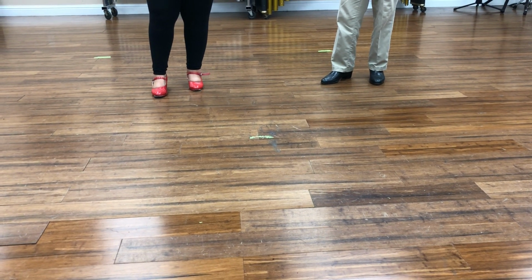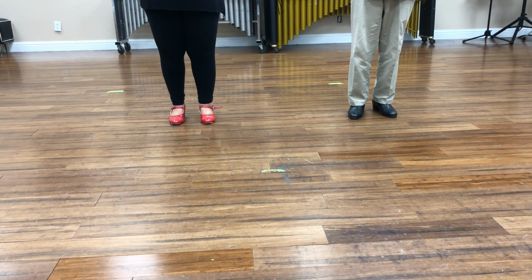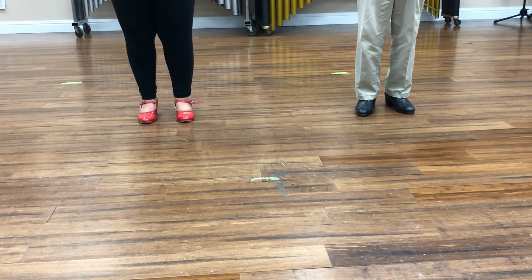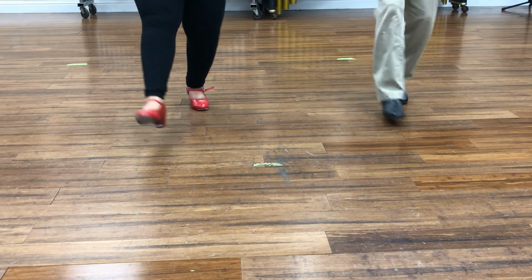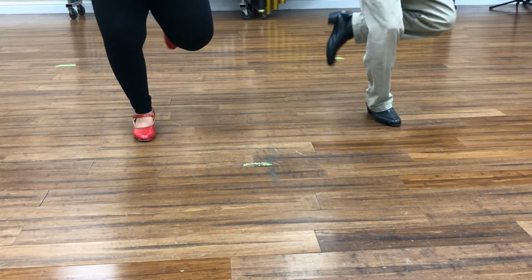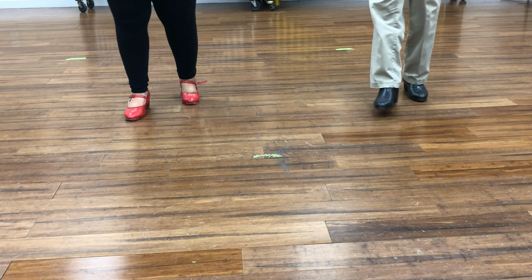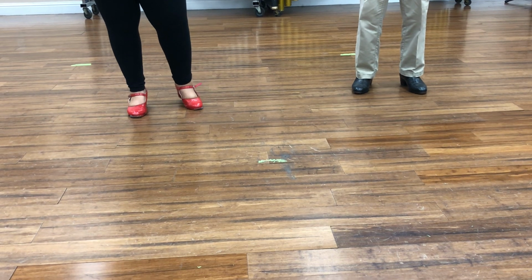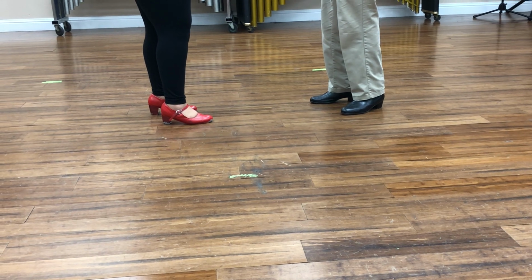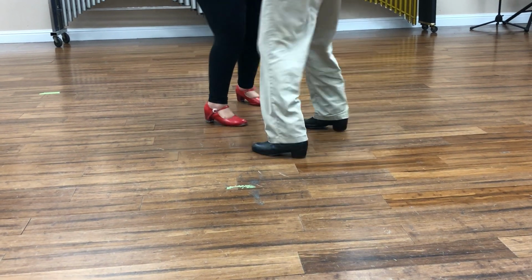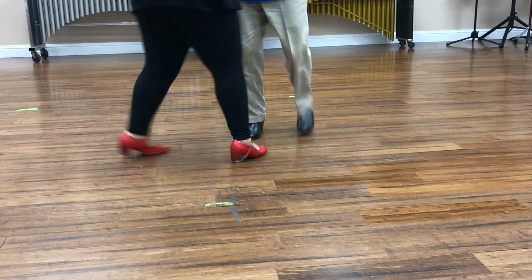Okay, so for el gallito step, super simple. We're going to hop forward with our right. This is for both the ladies and the gentlemen. So we're going to hop, two, hop, two, hop, two, hop, two. Okay? So we do 4 of those. As we're doing that, you're facing your partner and you're going around. We're going to go clockwise. 1, 2, hop, 2, hop, 2, hop, 2. Okay?